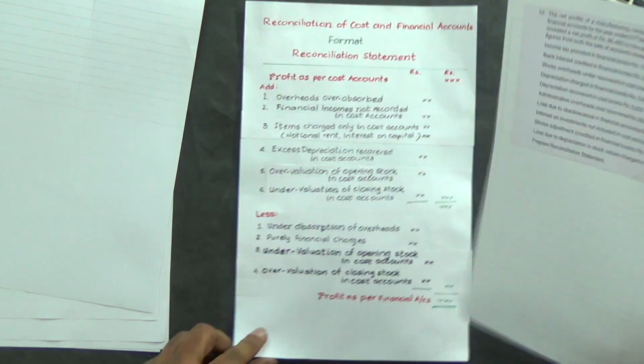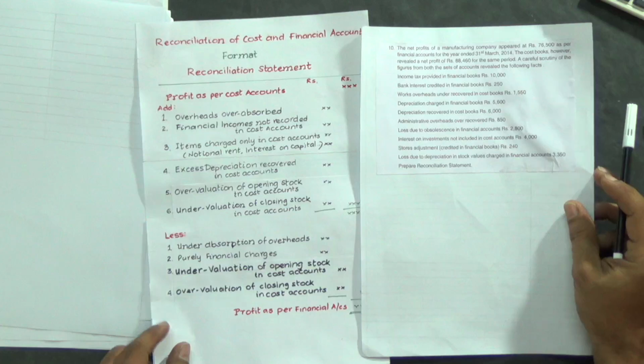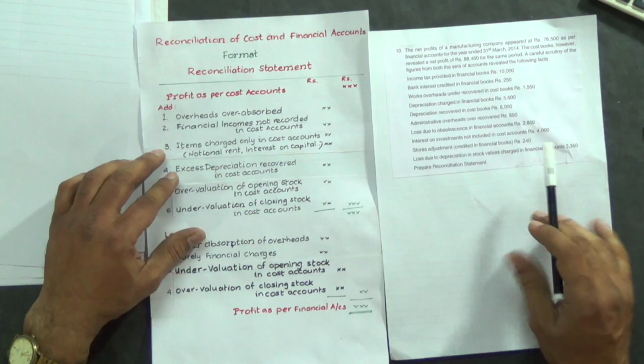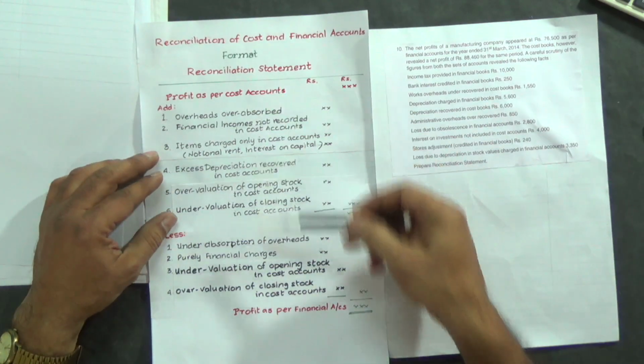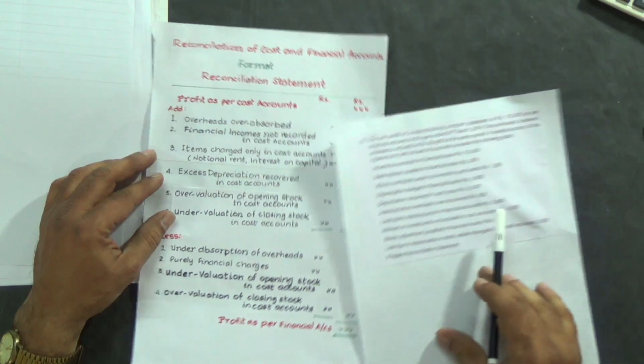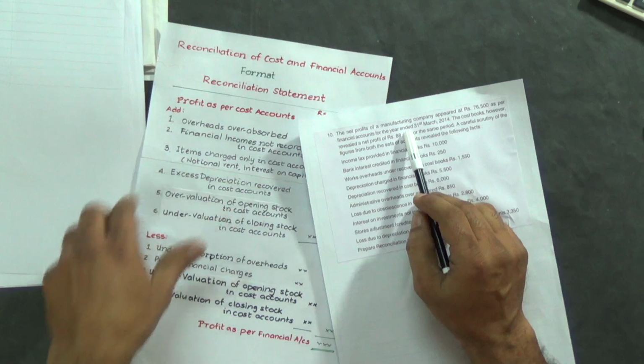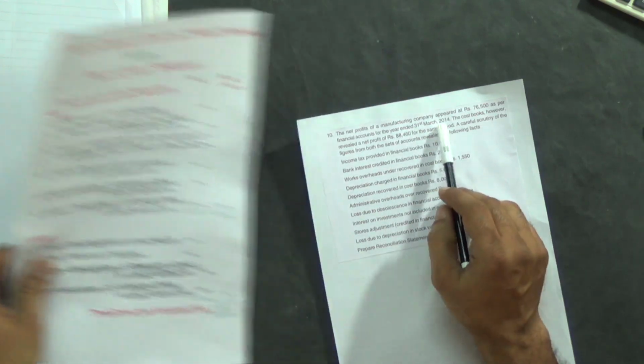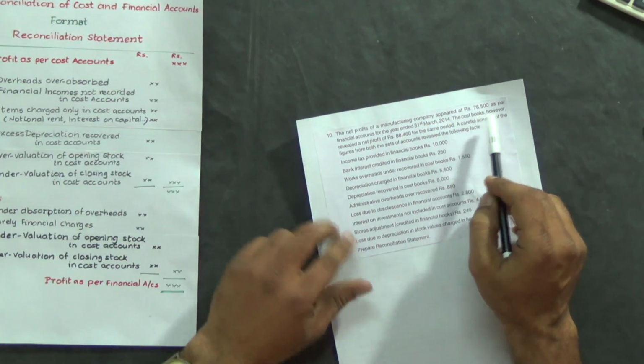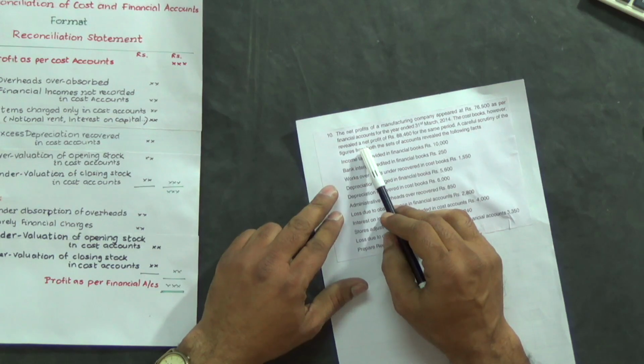We have a problem here which is exactly an application of this particular format. In this sum, the net profit of a manufacturing company appeared at 76,500 as per financial accounts.